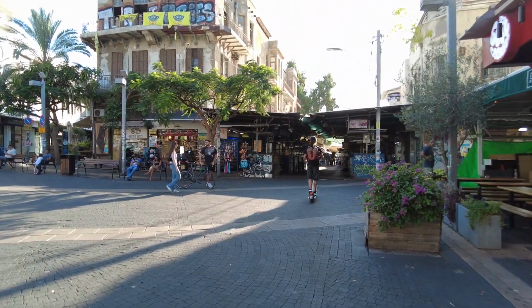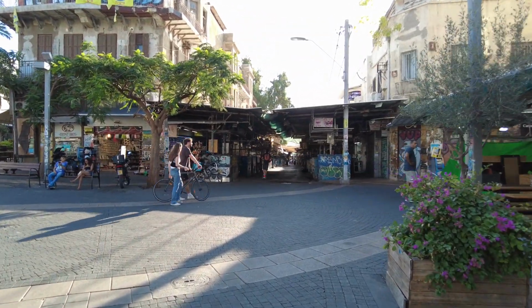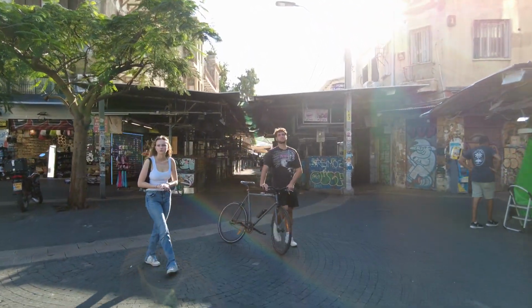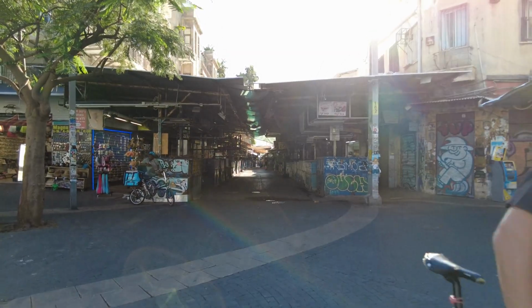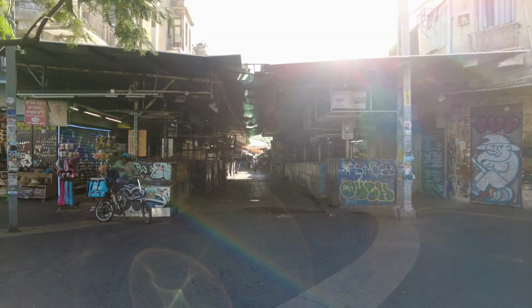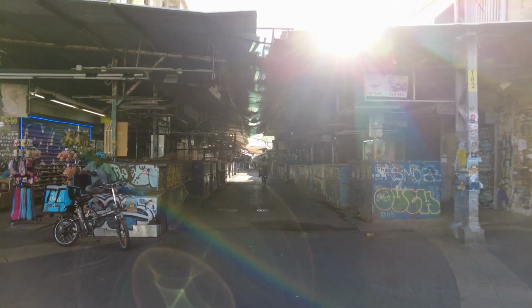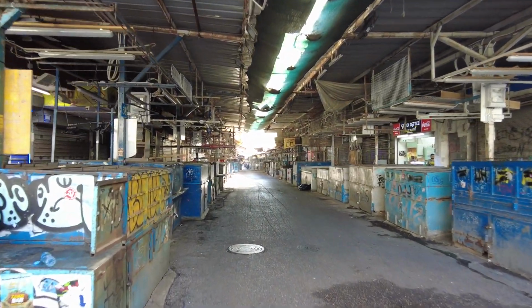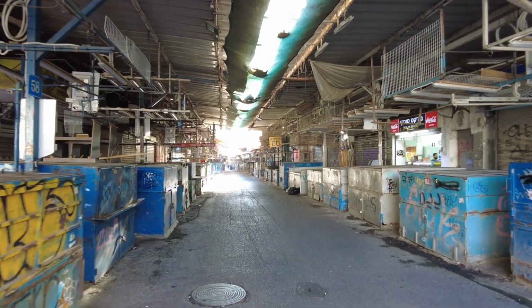This is the entrance to the market. Normally it's full of people. Because of the circumstances, it's pretty empty, as you can see. Soon gonna be, yeah, that's Shuka Carmel. Pretty empty though.